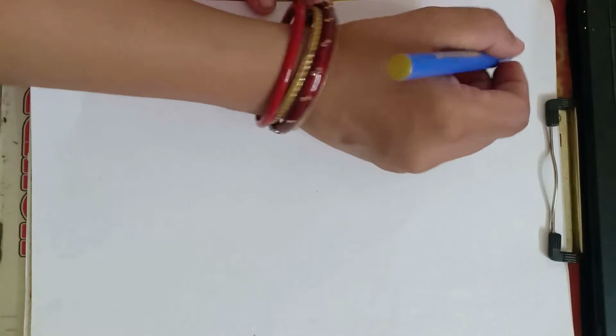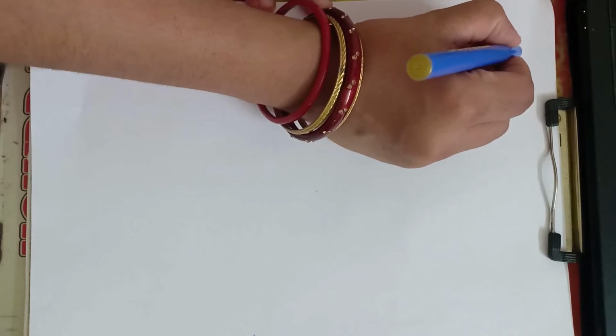Okay, so in our last class we finished one C programming using our for loop. So today we start another C programming. Okay, so write the first question.